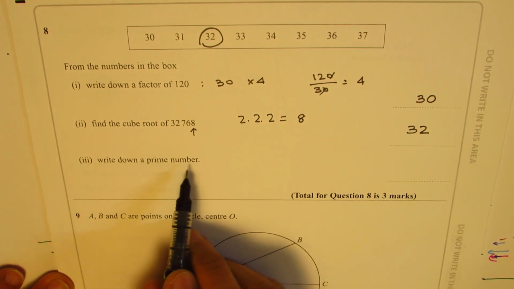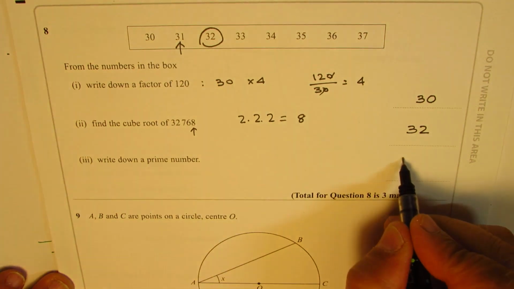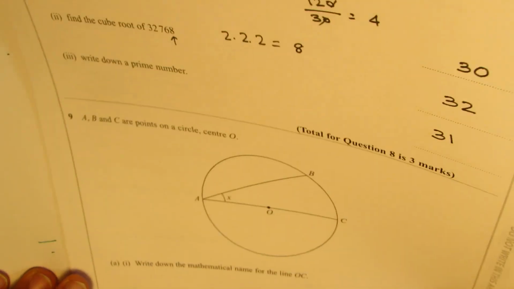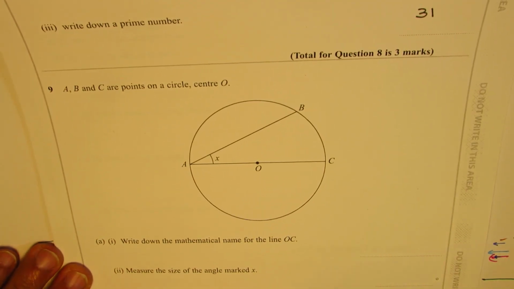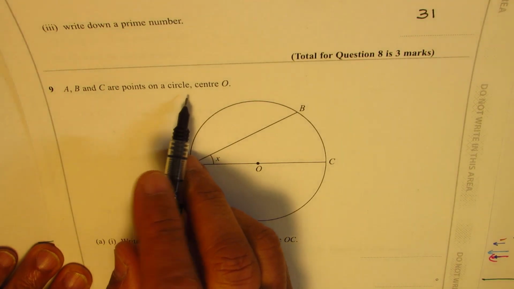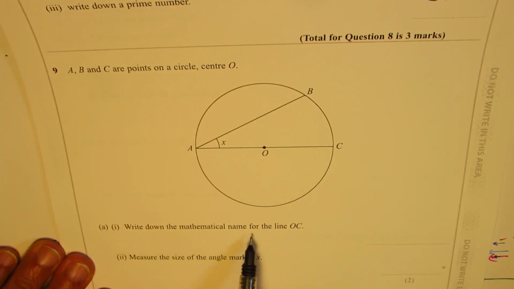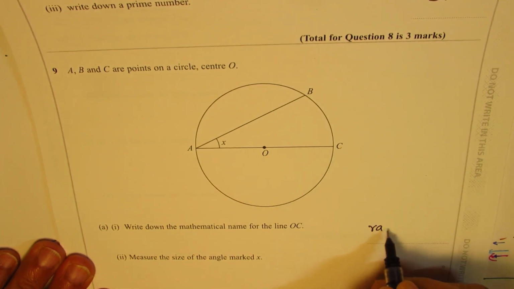Now write down a prime number. 31, as we know, is a prime number. So 31 is the answer for this one. Question number 9 here is A, B, C are points on a circle with center O. We need to write down the mathematical name of the line O to C. Well, that is radius, right?